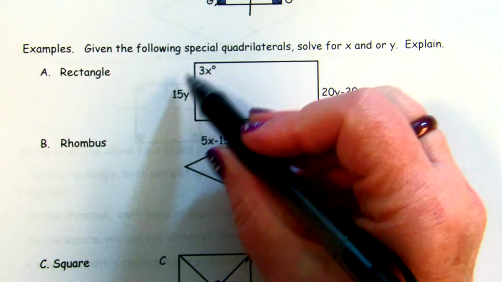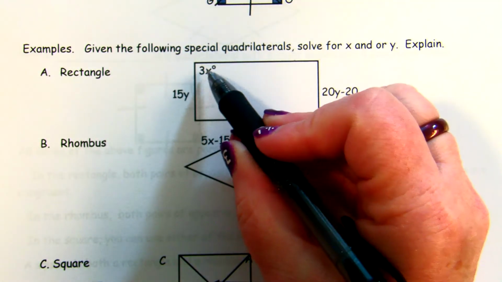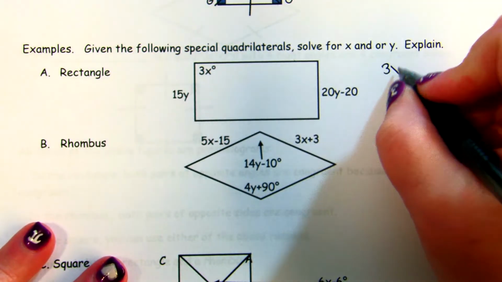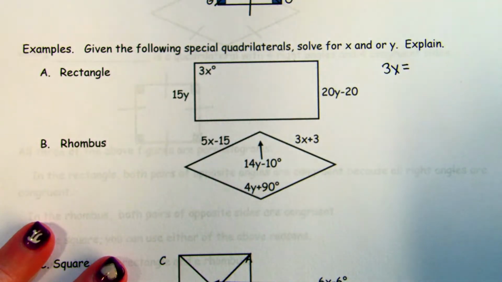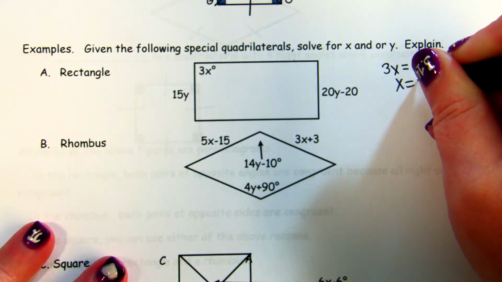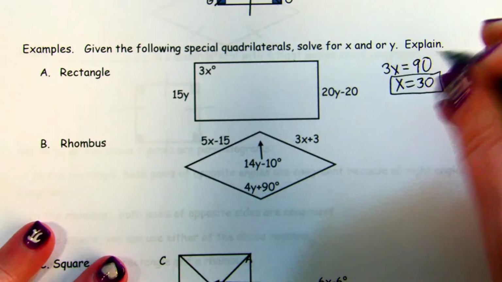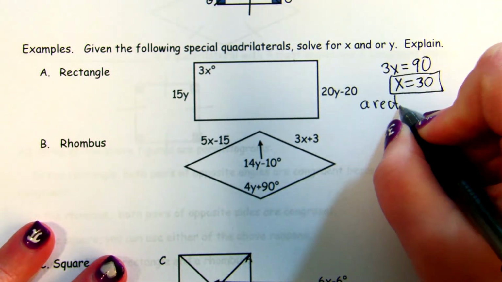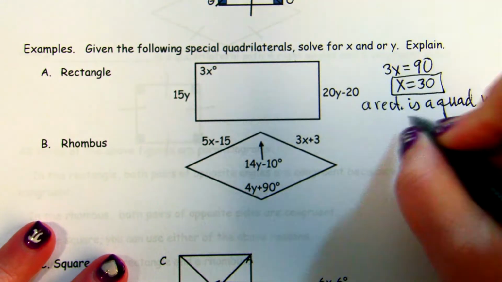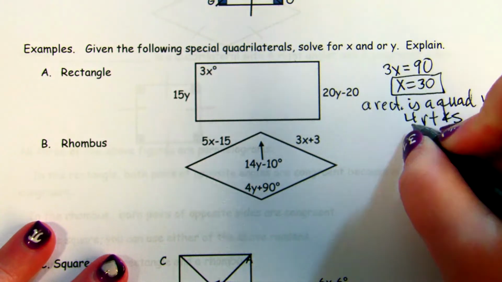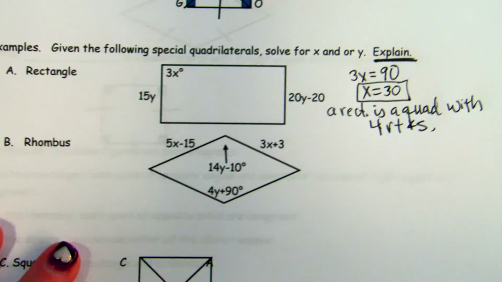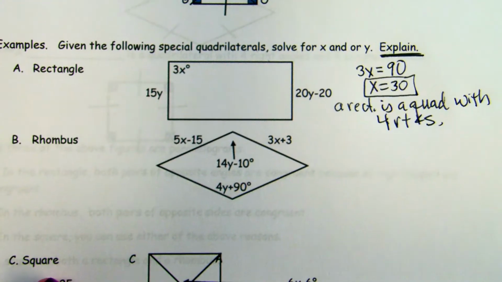So if this is a rectangle, what kind of angle is this again? A right angle. So 3x equals how many degrees? 90. So x equals 30. And we're going to explain by saying a rectangle is a quad with 4 right angles. And when it says explain, you write the definition or the property.